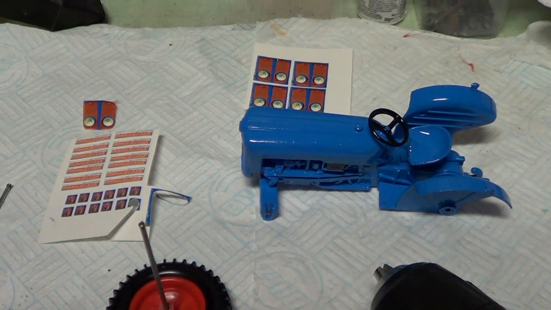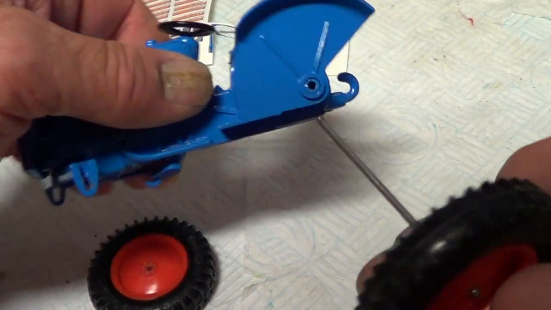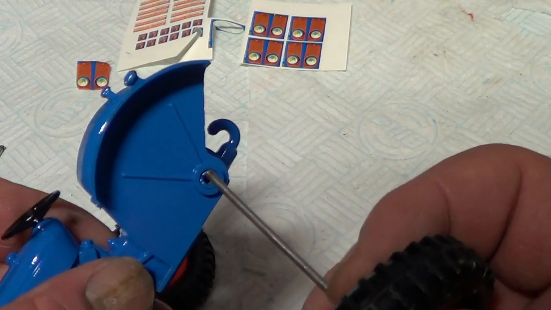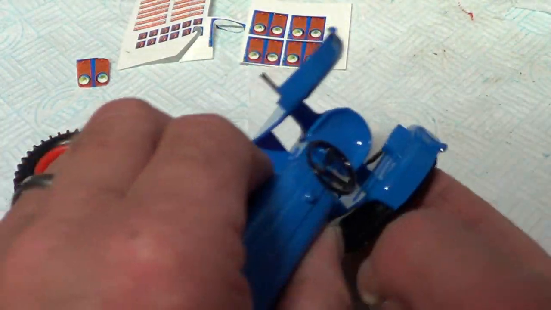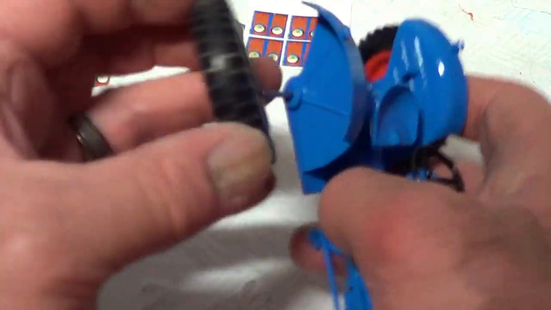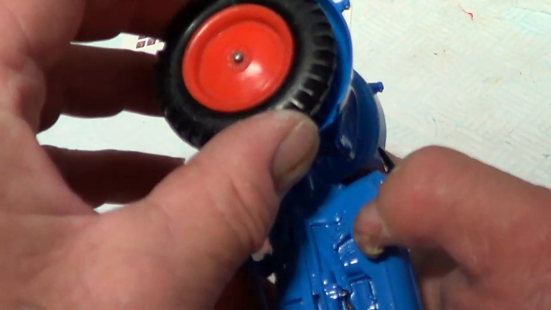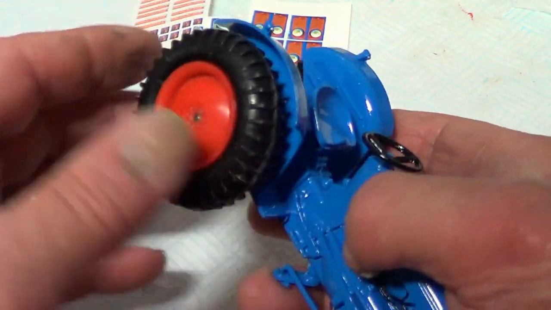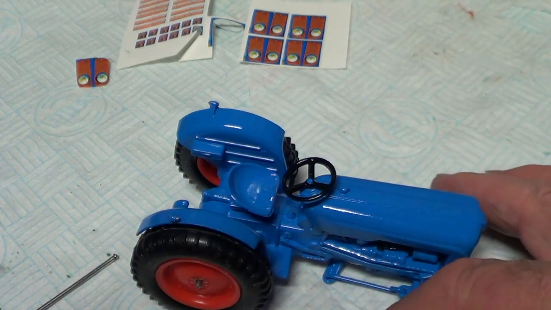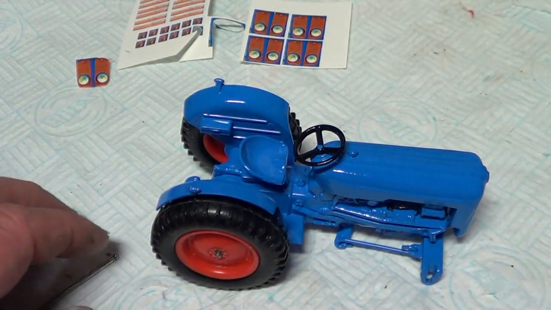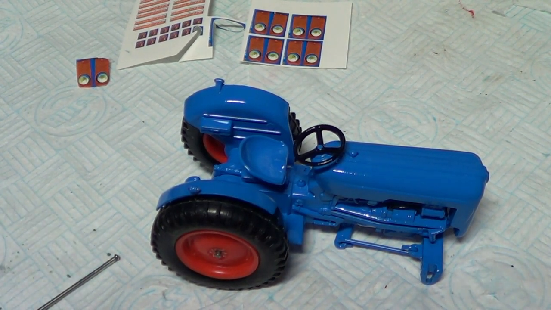Okay, so we're going to put the wheels on next. Right, I think I'll try and pin that over with my punch and the drill.